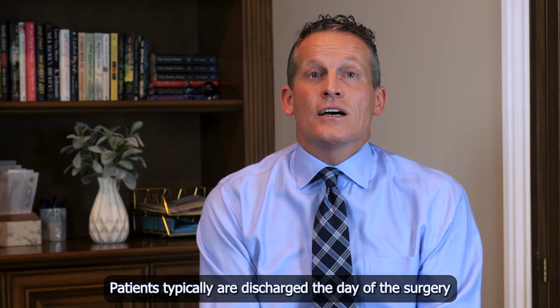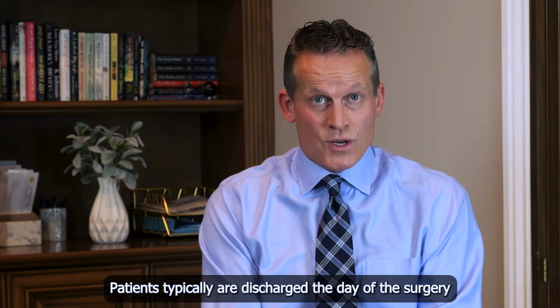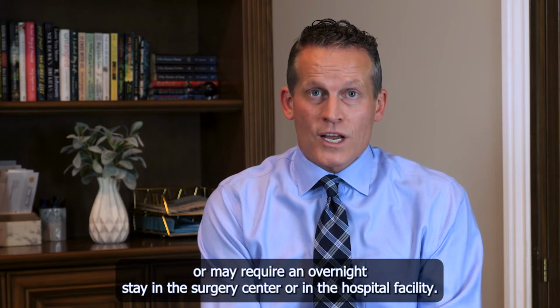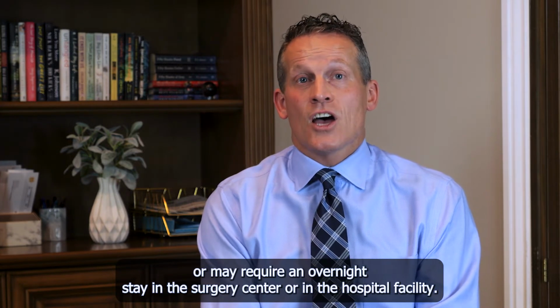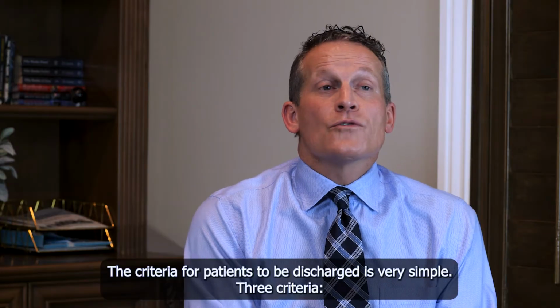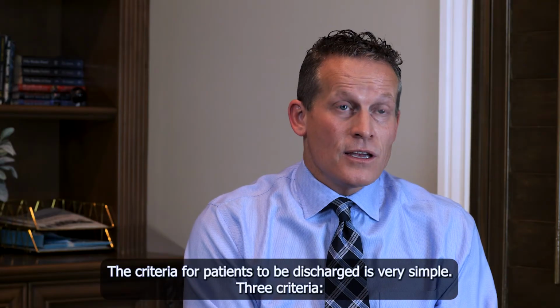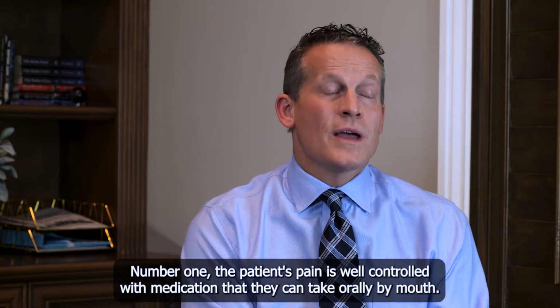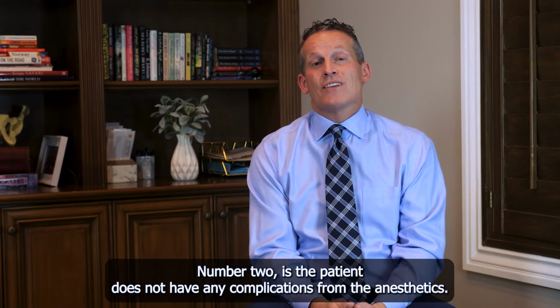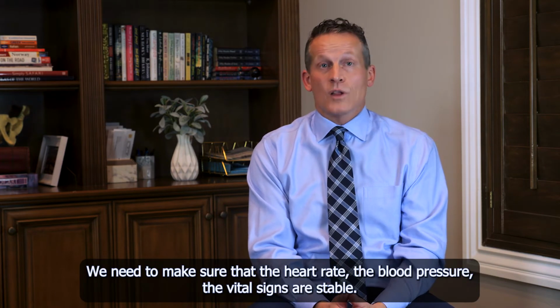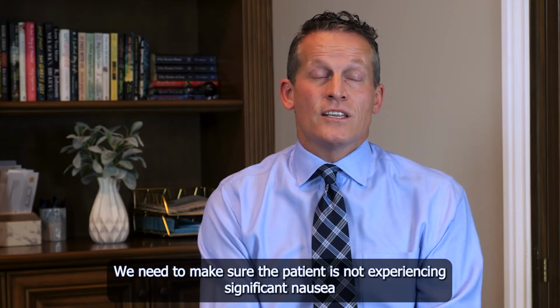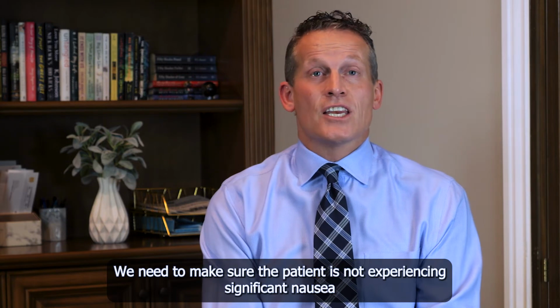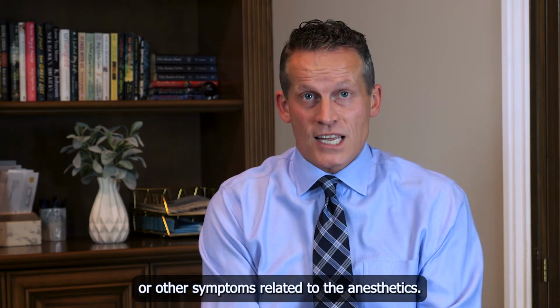Patients typically are discharged the day of the surgery or may require an overnight stay in the surgery center or in the hospital facility. The criteria for patients to be discharged is very simple. 3 criteria. Number 1, the patient's pain is well controlled with medication that they can take orally by mouth. Number 2 is the patient does not have any complications from the anesthetics. We need to make sure that the heart rate, the blood pressure, the vital signs are stable. We need to make sure the patient is not experiencing significant nausea or other symptoms related to the anesthetics.